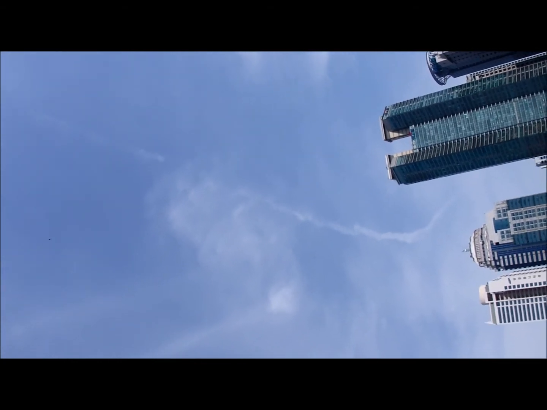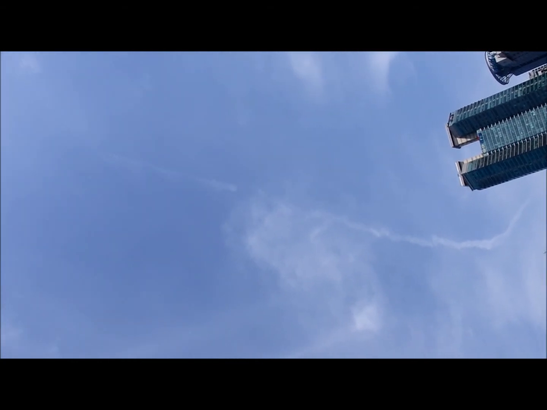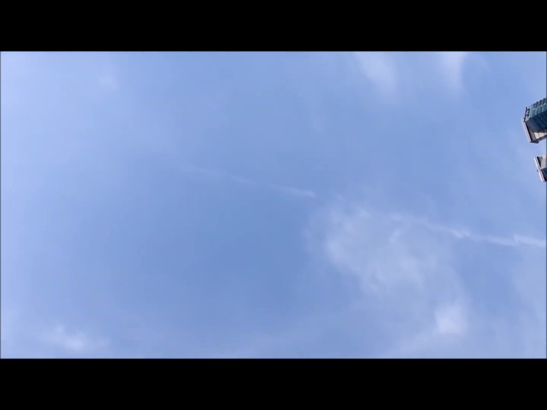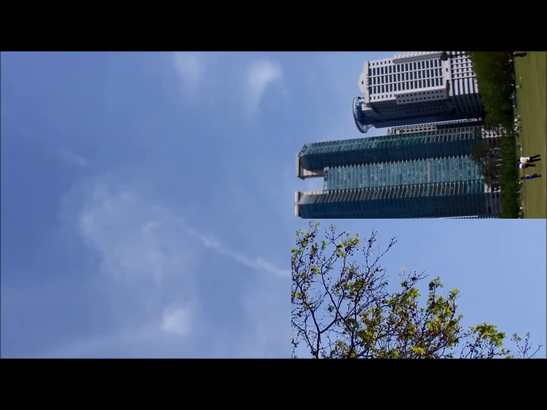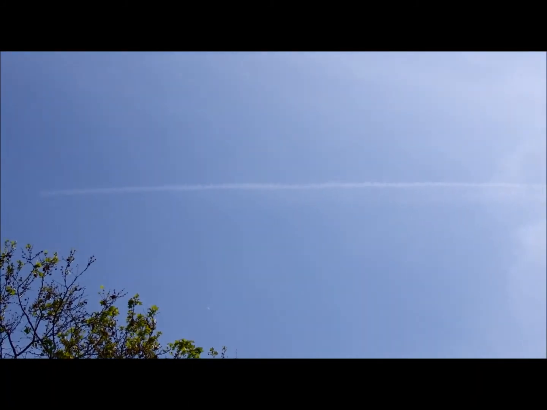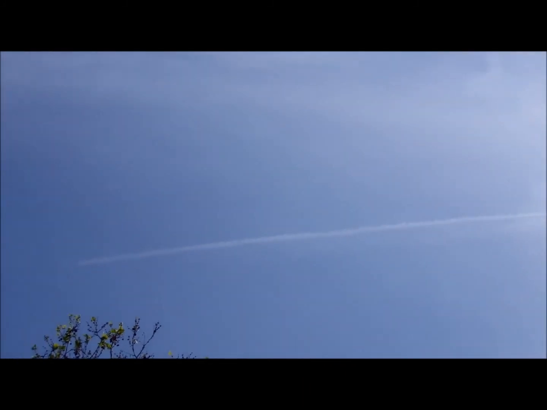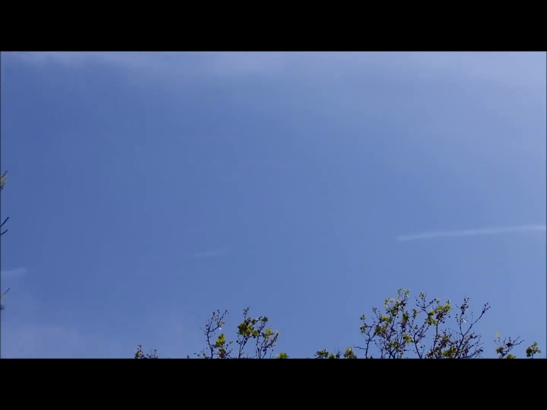Here is another video of the same trail from a different angle 20 minutes later. If it were a condensation trail, it would have fully dispersed 18 minutes ago. And here is the same trail again 40 minutes later. Again, if it were a condensation trail, it would have fully dispersed 38 minutes ago.